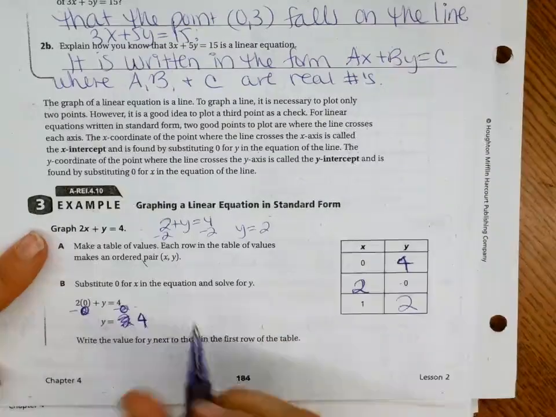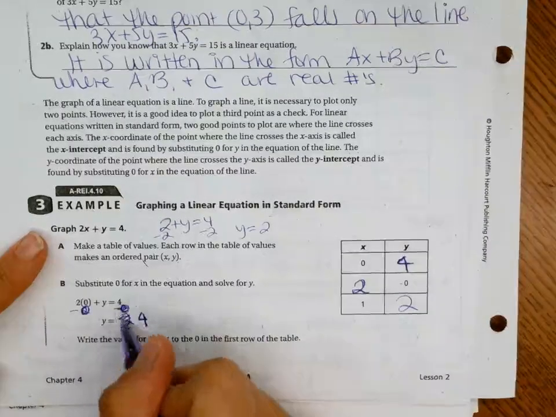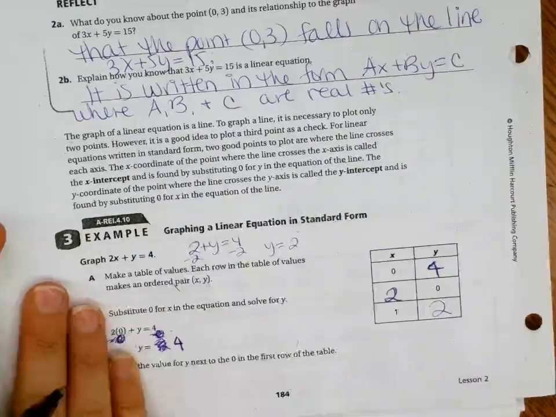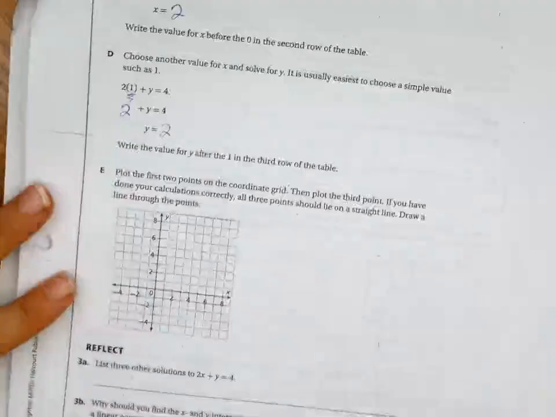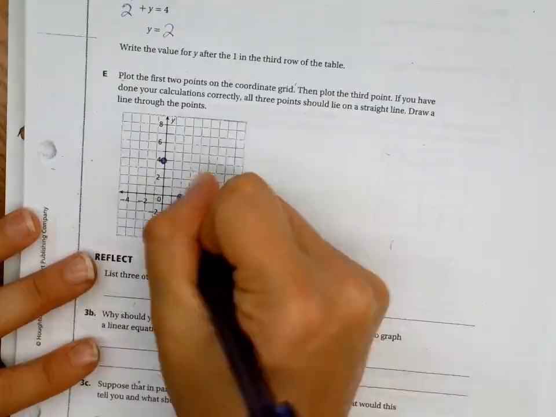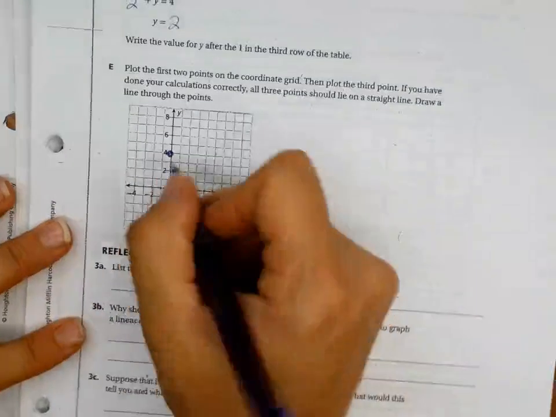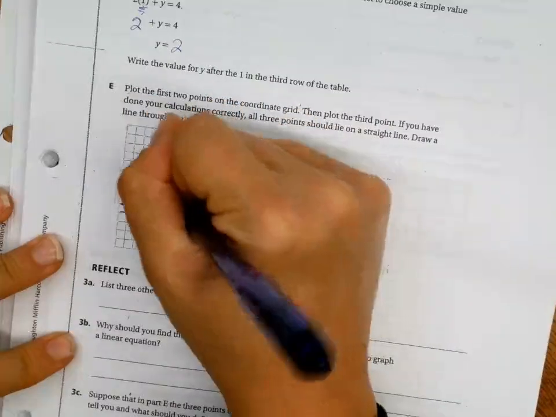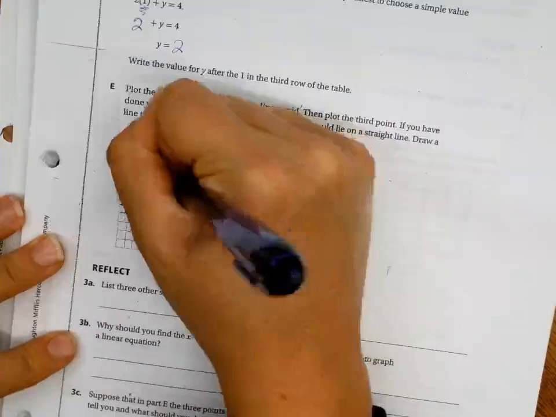We did it right here, we just did it wrong in the work. So we have a y-intercept of 4 and an x-intercept of 2, and then our extra point, just for good measure, was (1, 2). And that is the graph of our line.